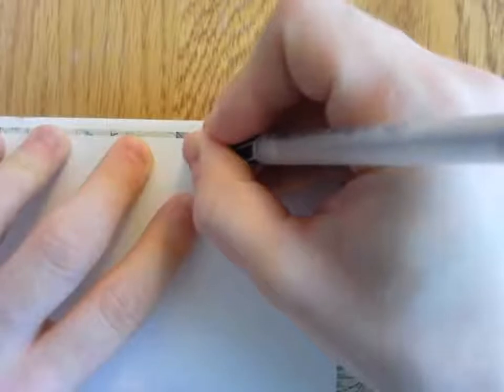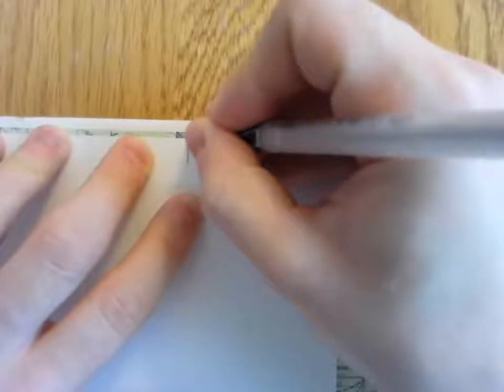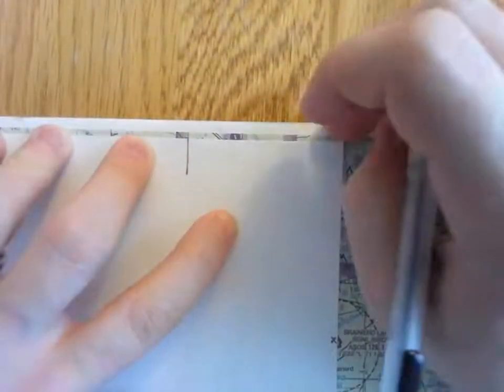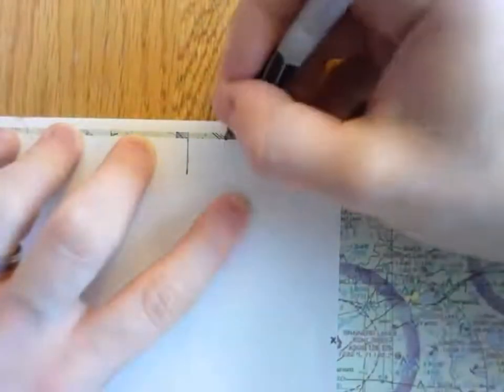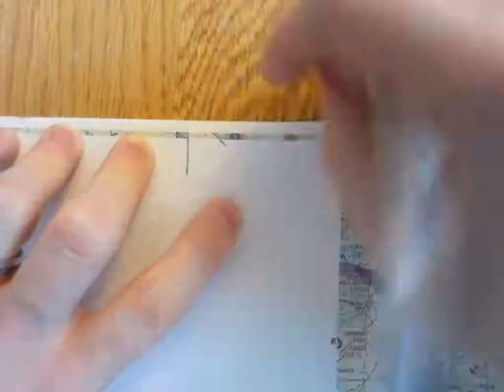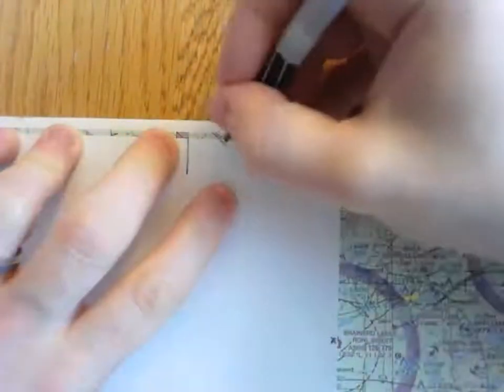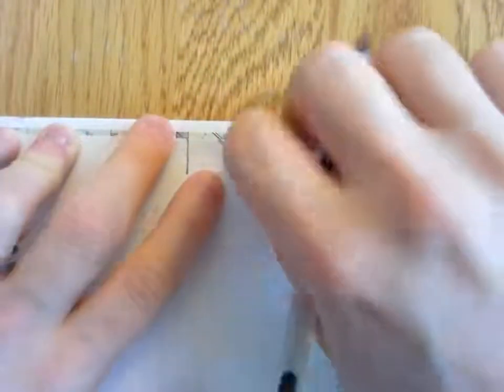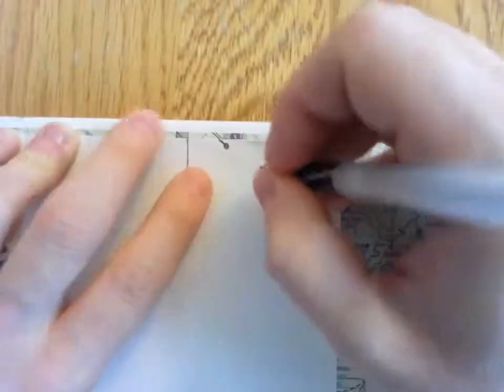So the line of longitude here is going to be a great reference. I'll just kind of do a rough sketch of that there. We have our road that appears to come down that way, and there looks like there's a town, the town of Pine River is right about there.